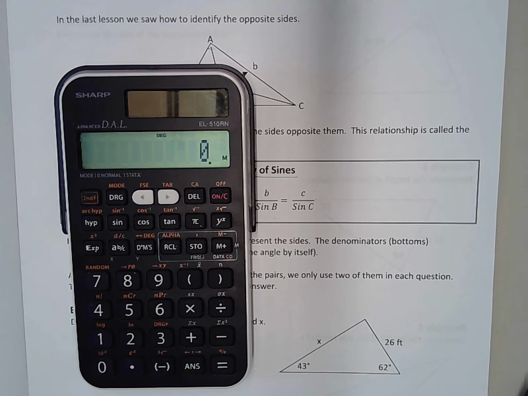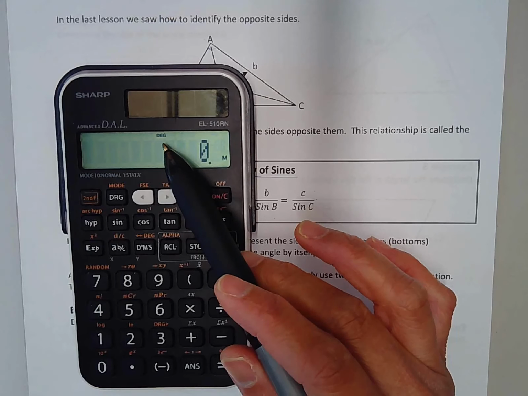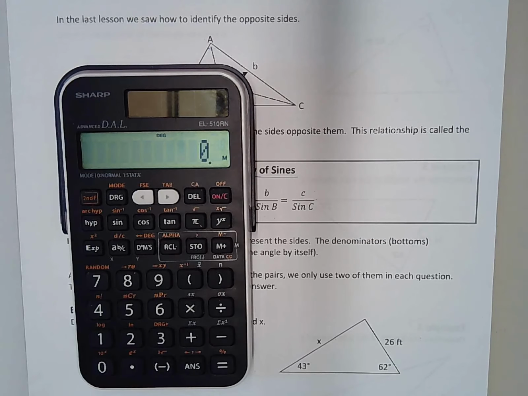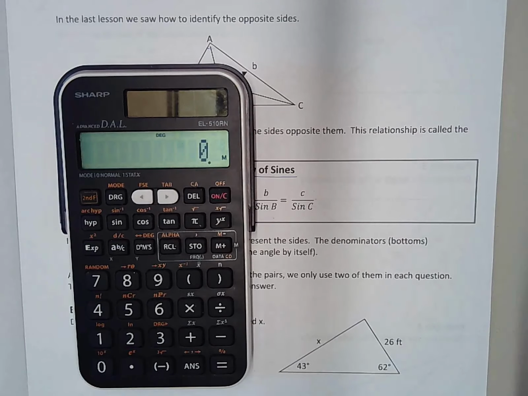If you don't have a calculator, I can lend you one for today. First, check if it says degree on your calculator. It says DEG, or sometimes it just has this little D on the screen. It has to be in degree mode.